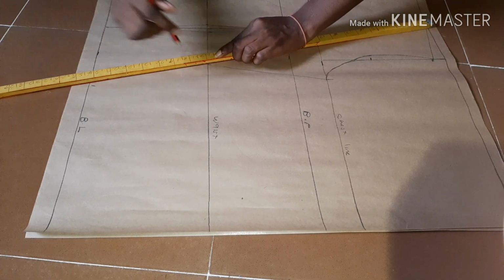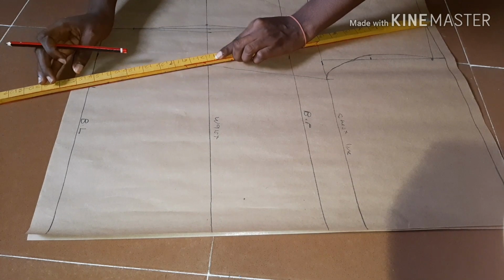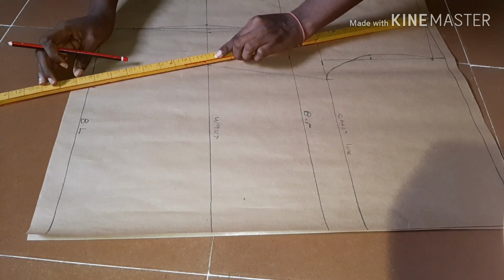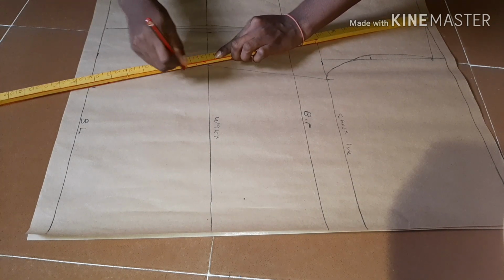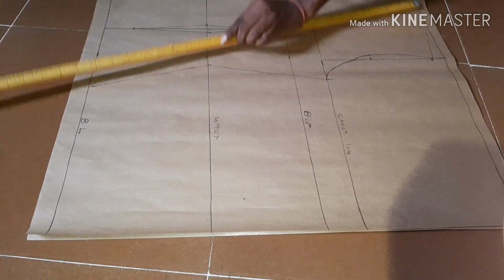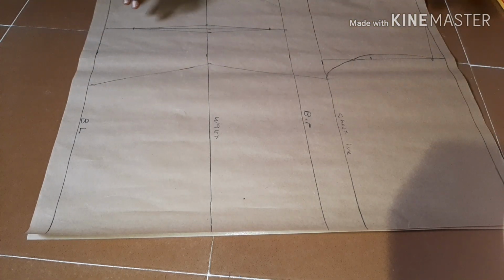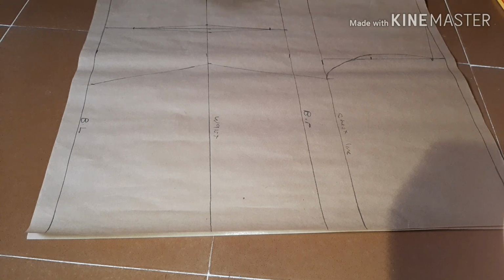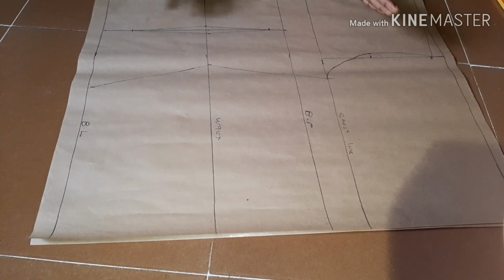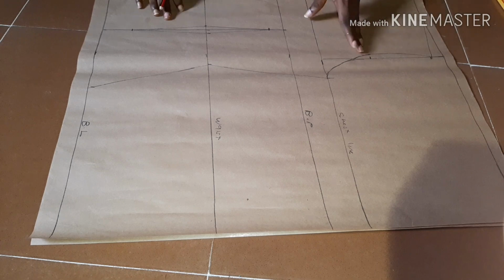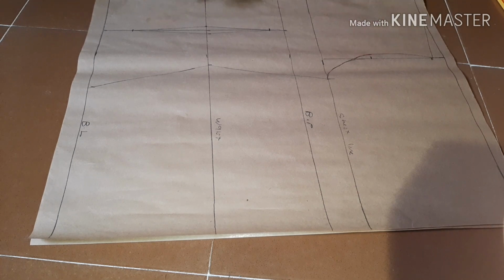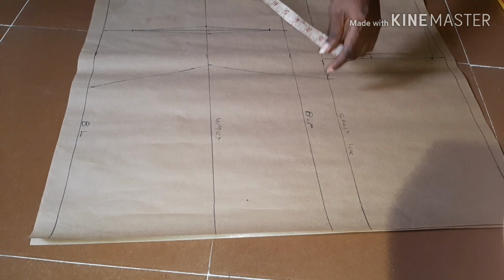Let's do it like this so you can see clearly. Now, you can see it's coming out. This is our bodice. From this simple basic bodice, you can derive your sweetheart neck, you can derive your corset, you can derive your bustier blouse, you can derive your princess cut blouse. It's as simple as ABC.